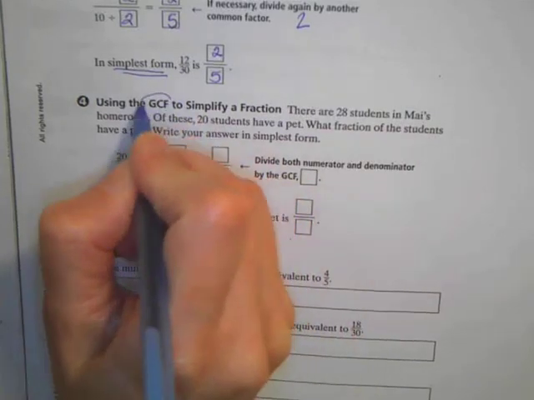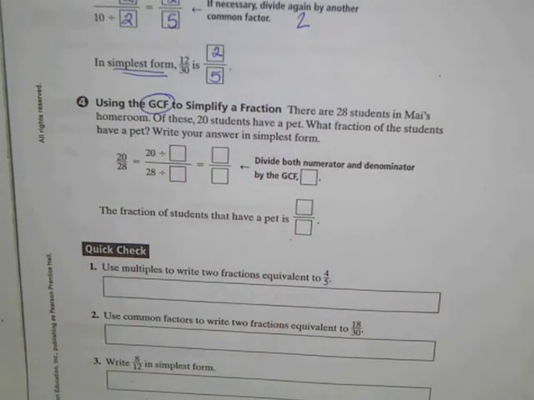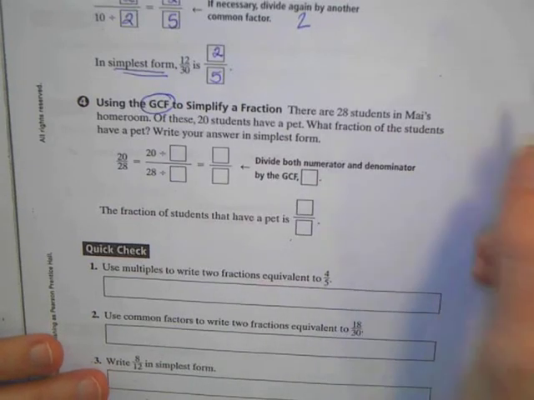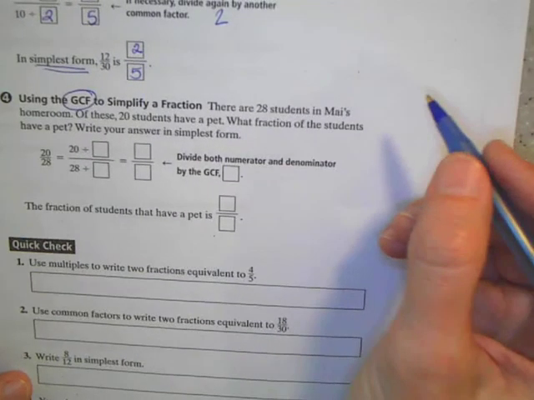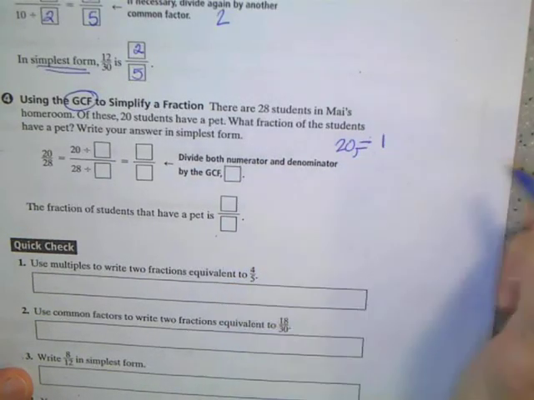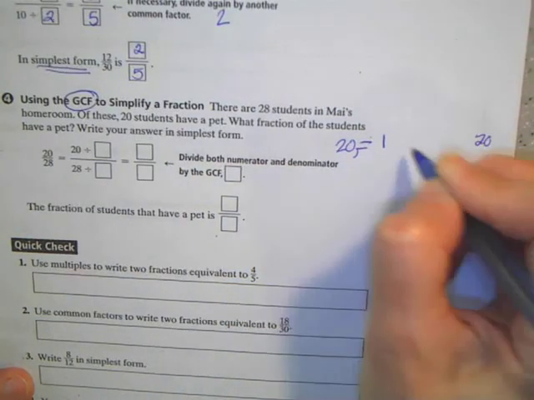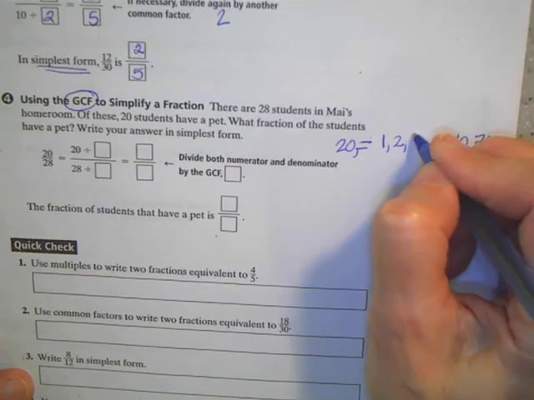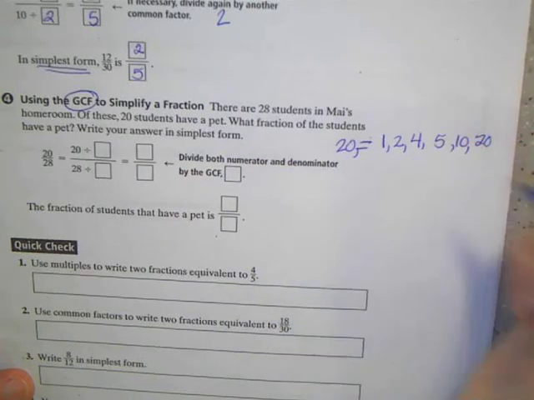Okay, this one is specifically asking us to think of the greatest common factor of 20 and 28. You can do that either by number sense or by listing out factors. So let's list them out. Factors of 20 would be 1 and 20, 2 and 10, and 4 and 5.